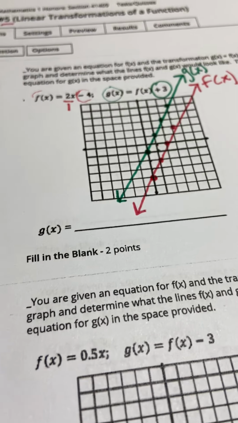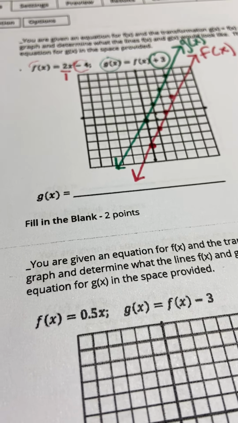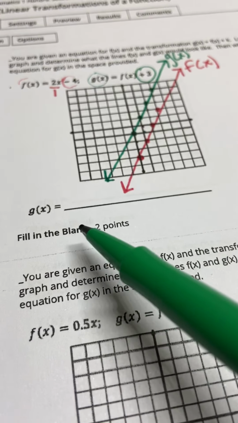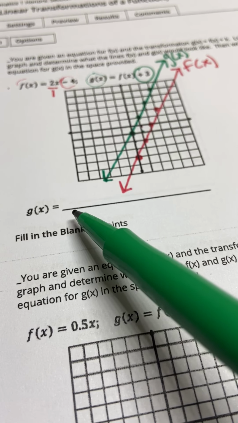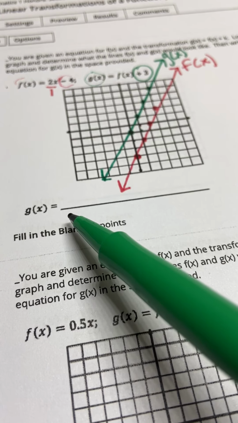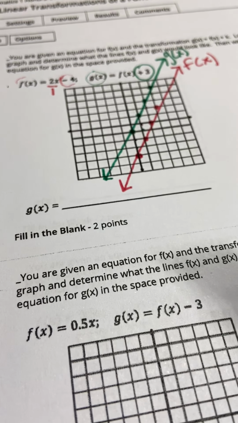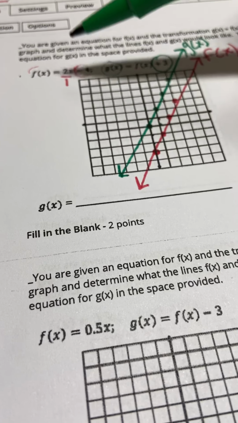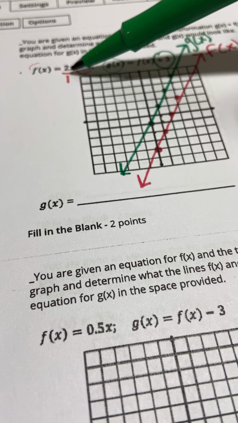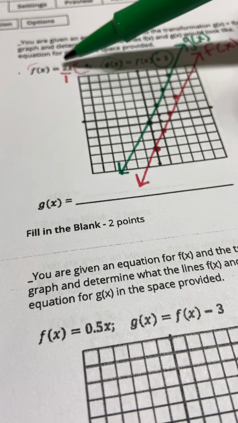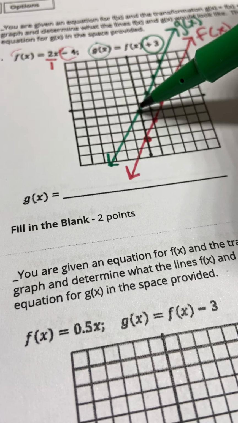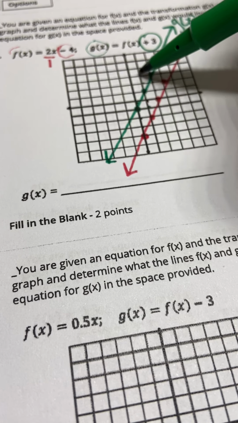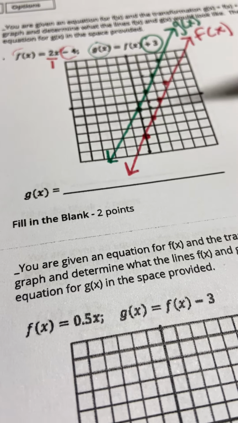Okay, but when you answer this, they want the equation for the g of x. They want to know where it crosses and what its slope is. So the slope is actually the same as this. We didn't change the slope. It is still going up 2 over 1, up 2 over 1, up 2 over 1.